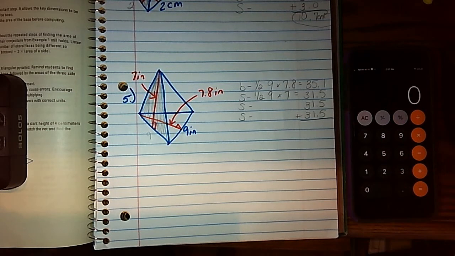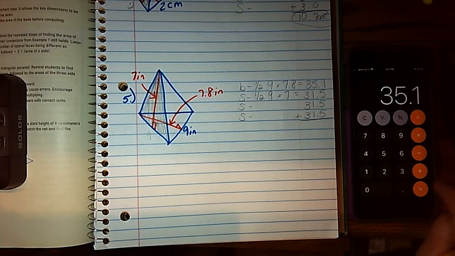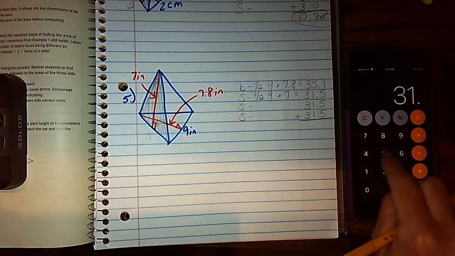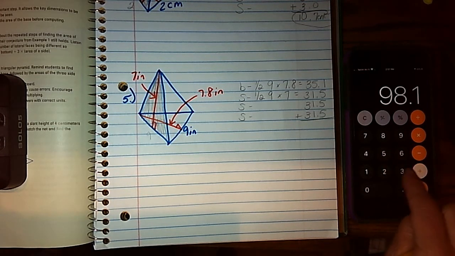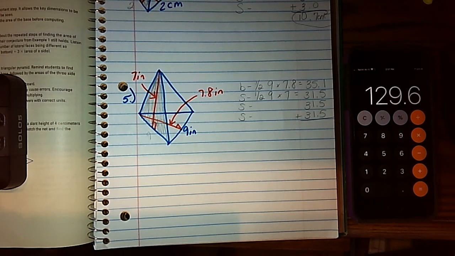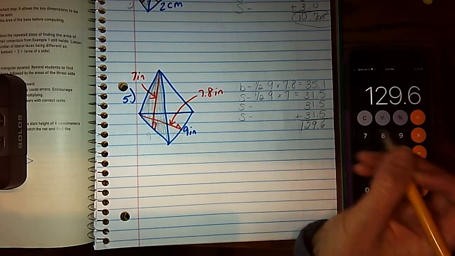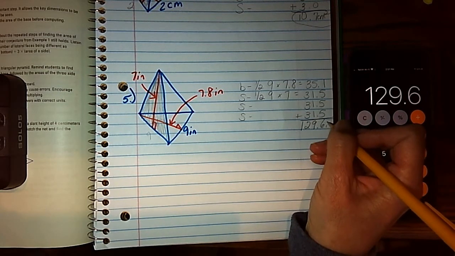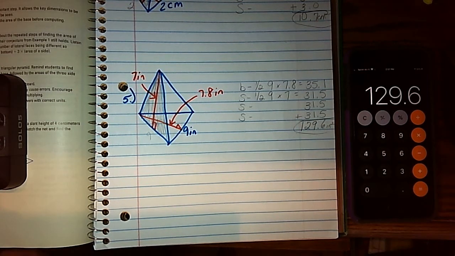So now I'm going to add up those 4 numbers. 35.1 plus 31.5 plus 31.5 plus 31.5. And I'm going to get 129 and 6/10. I'm in inches and square it. 129 and 6/10 inches squared.